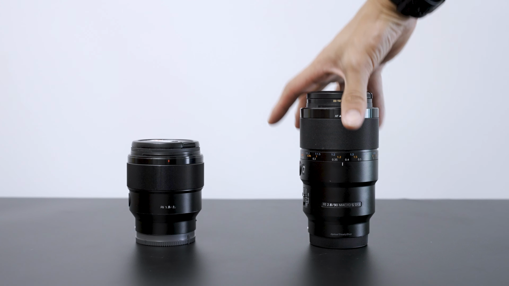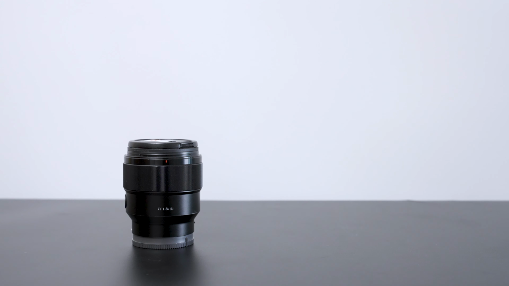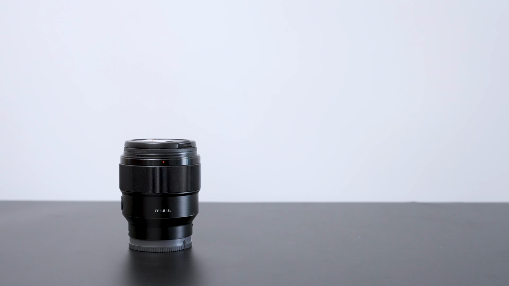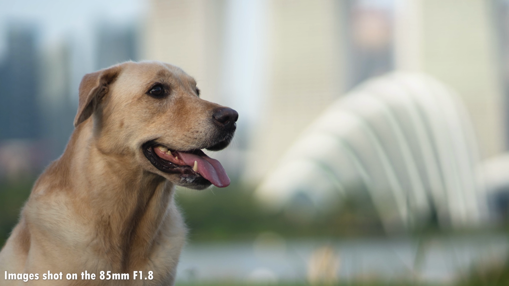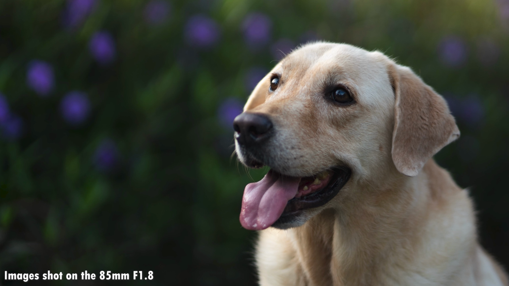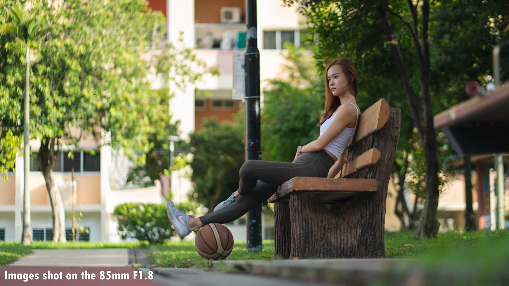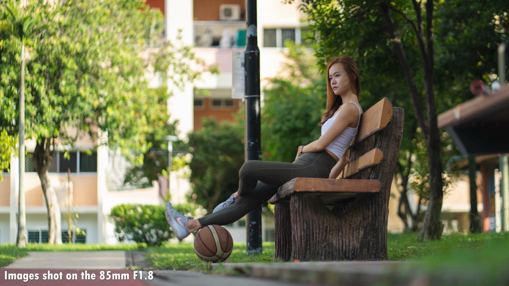It also helps that I already own the 70-200 f2.8 if I wanted a better portrait lens. Although I made the choice to get the 90mm lens, that's not to say the 85mm f1.8 lens is not worth getting. If you're a portrait photographer whose priority is getting the best bokeh, this lens is the one to go for. In fact, you can even save some money if you do.